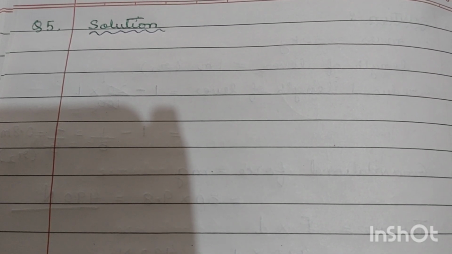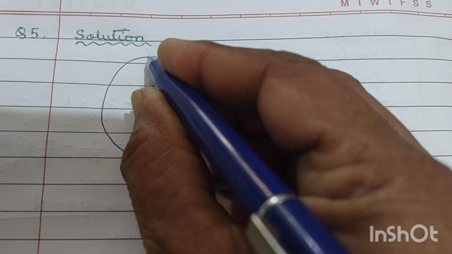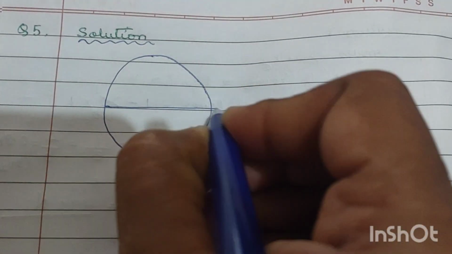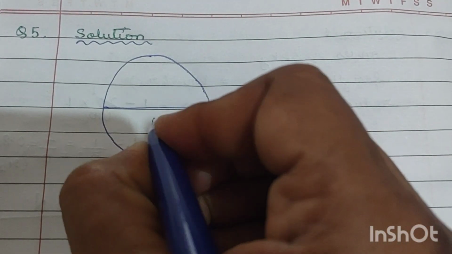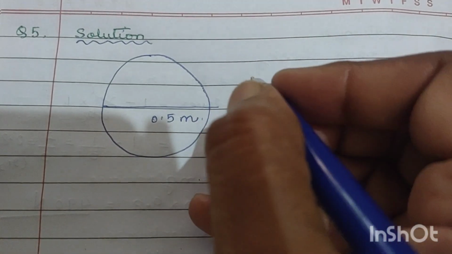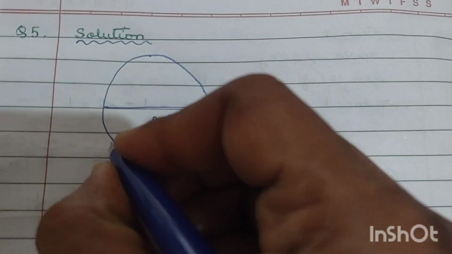Next, question number 5. A steering wheel of diameter 0.5 meter is rotated anti-clockwise. So let us do the diagram. This is the steering wheel of diameter 0.5 meter, rotated anti-clockwise.